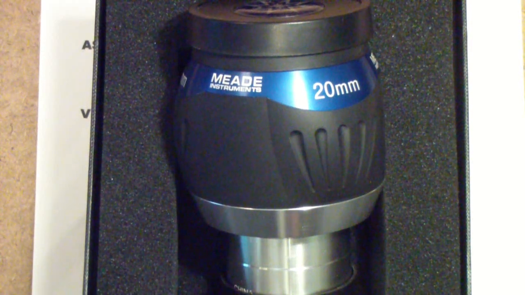So how do you know how much eyepiece is enough, depending on what you want to look at in the sky? Well, quite frankly, that's a little bit complicated, but I'm going to try to simplify it a little bit.